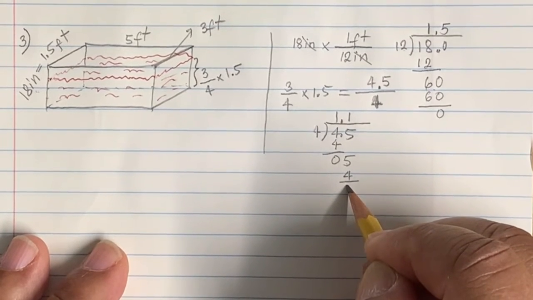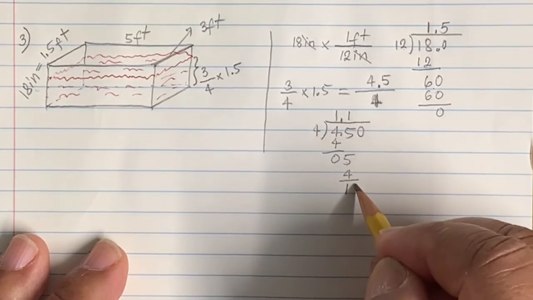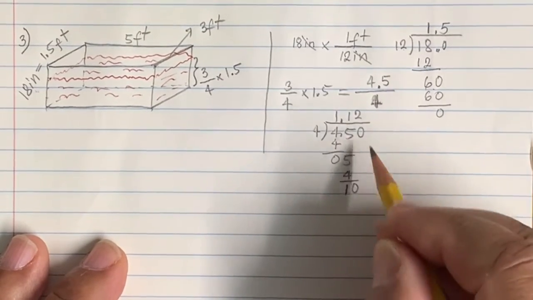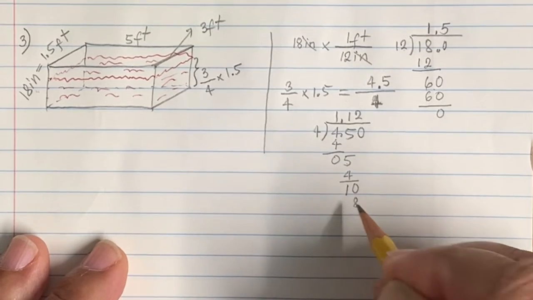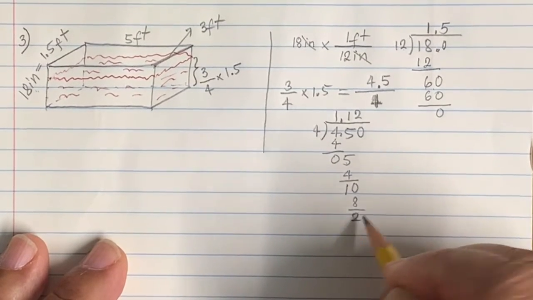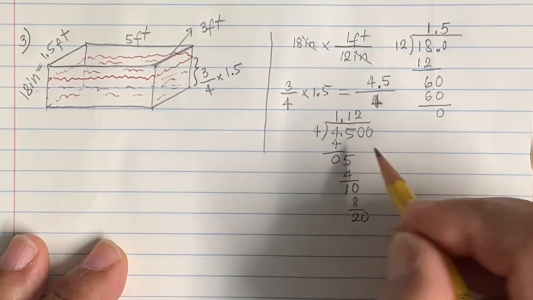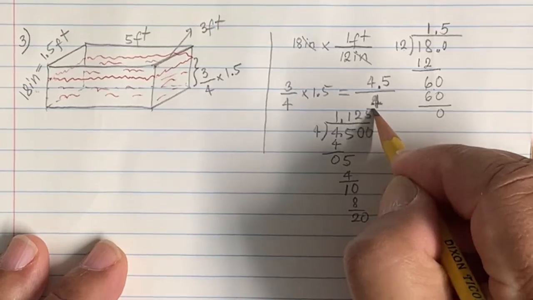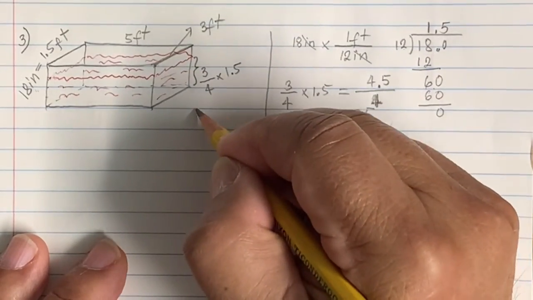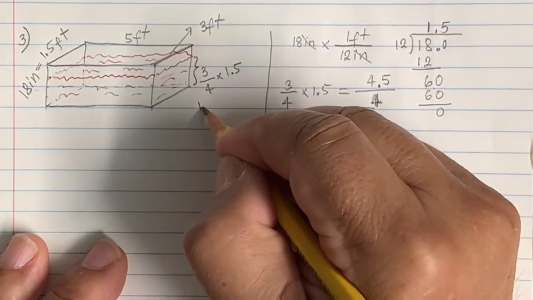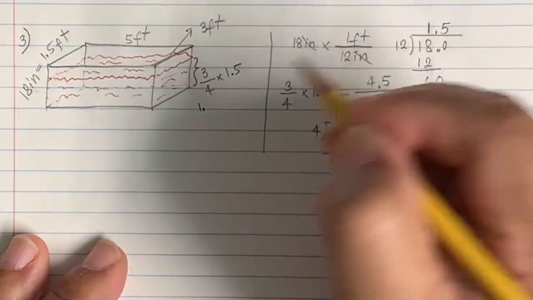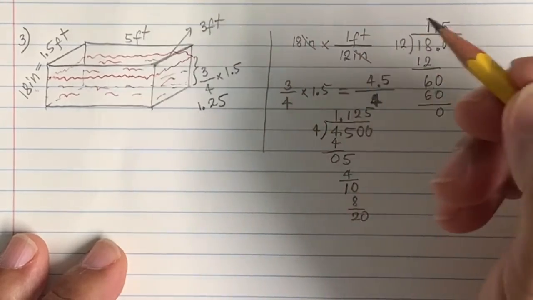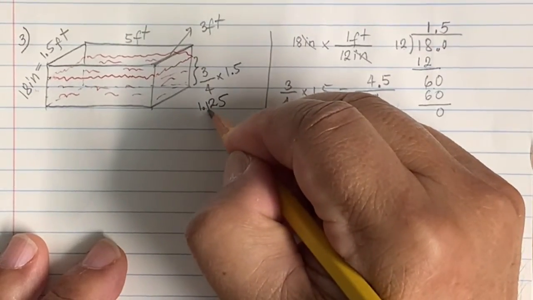Subtract it. 1, but then you need to put another 0 here. 4 goes into 10, that's 2 times. 2 times 4 is 8. 2, put another 0, and then 4 goes into 20, 5 times. So the answer for this is what? 1.25. 1.125, what I meant.